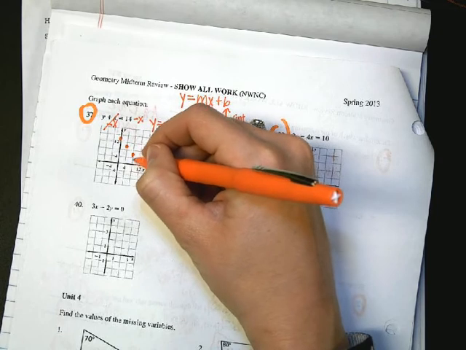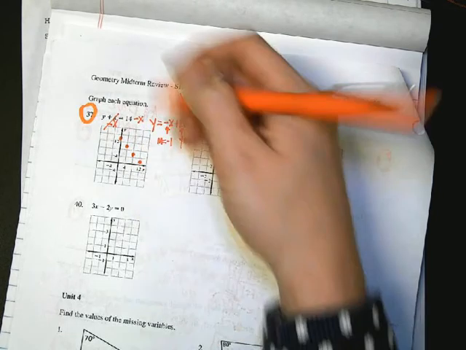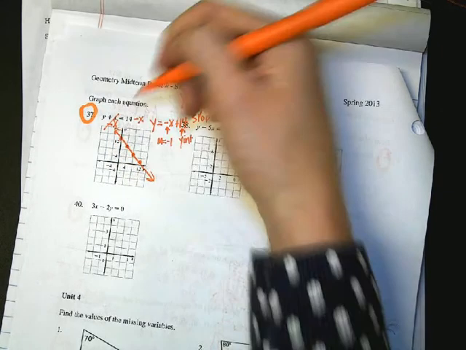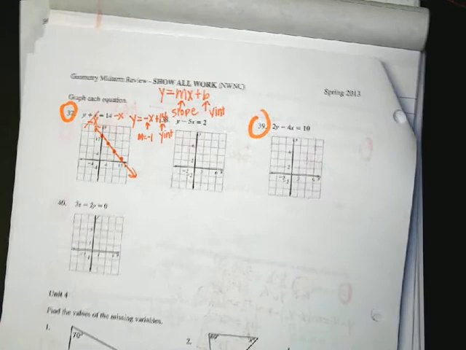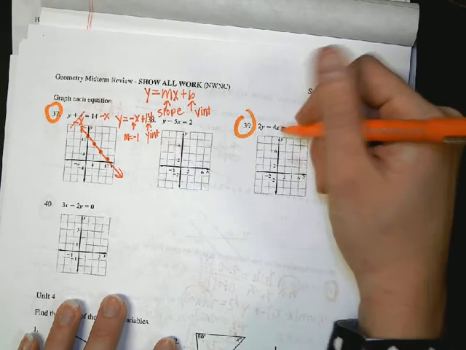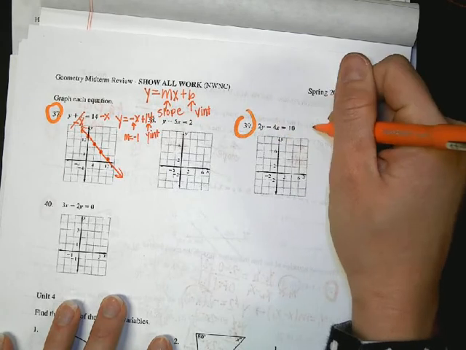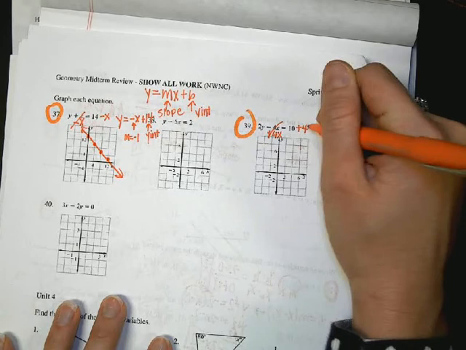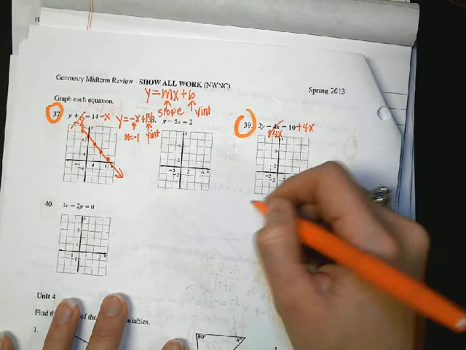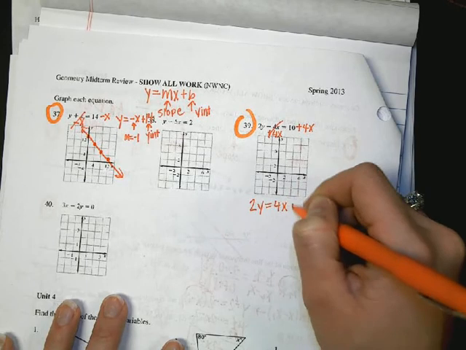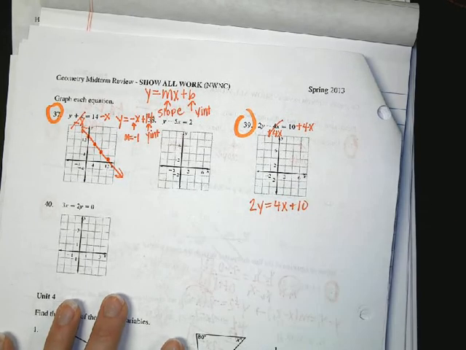Number 39, I want to do the same thing. I want to get it into slope-intercept form in order to graph. So the first thing I want to do is move my x's to the right. So I'm going to add 4x to cancel, and whatever you do to one side, you have to do to the other. So I'm going to rewrite my equation down here. I have 2y equals 4x plus 10 left. My y is still not by itself, so I need to divide by 2, divide by 2, divide by 2. So you get y equals 2x plus 5.